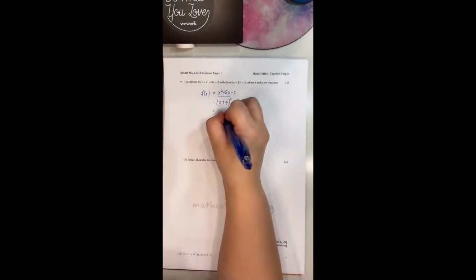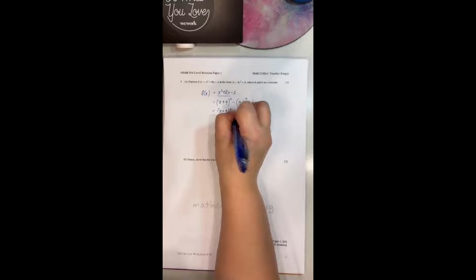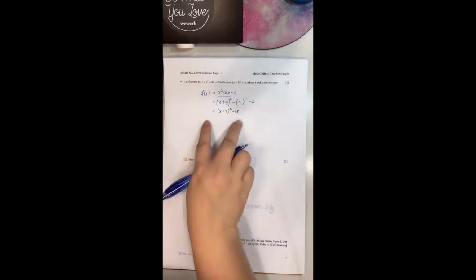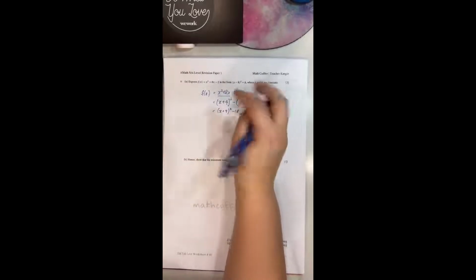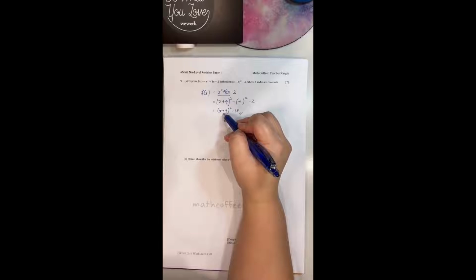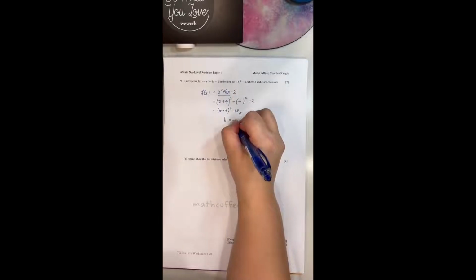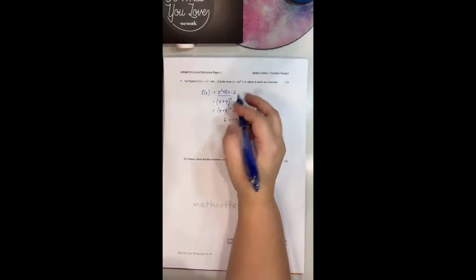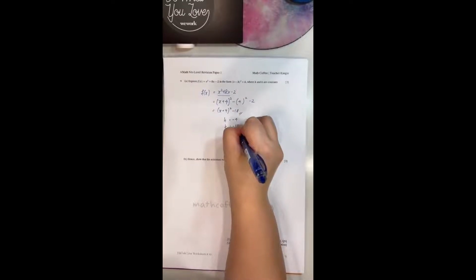So let's simplify. So we will have x plus 4 squared minus 16 minus 2, so it's minus 18. Okay, so done. And then if you compare, you will say that h is equal, see, this is plus 4, here is minus h. So your h you got to say is negative 4. Here is plus k, here is minus 18, so k is negative 18.